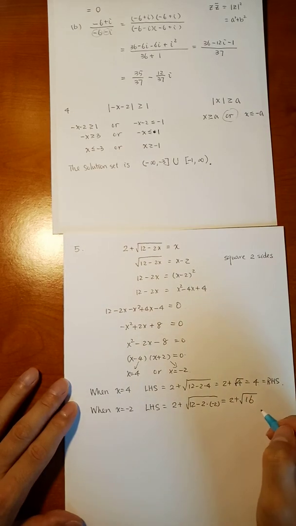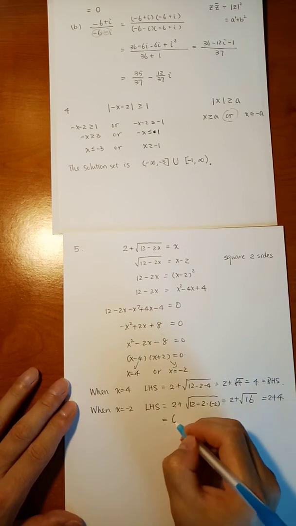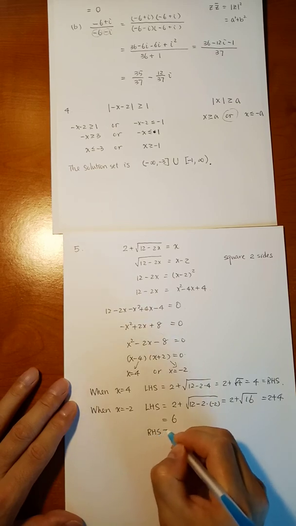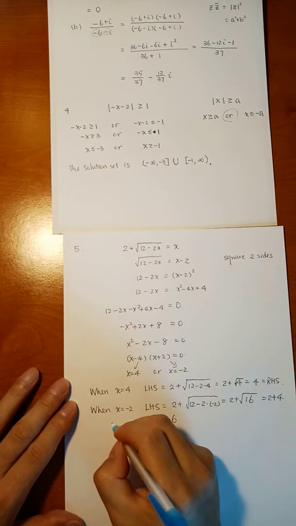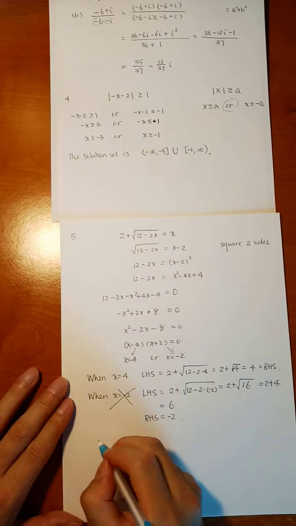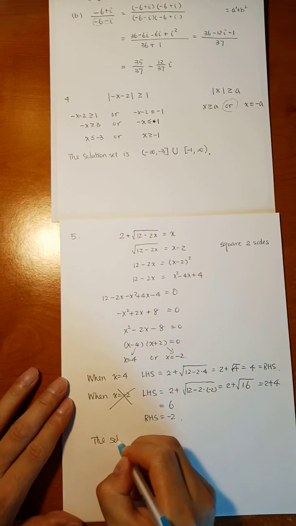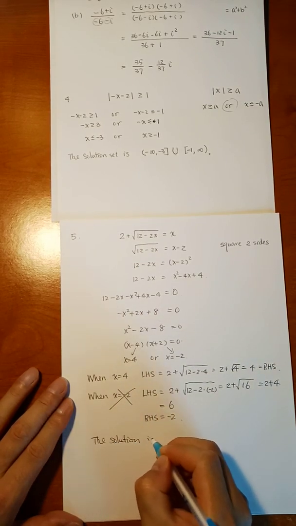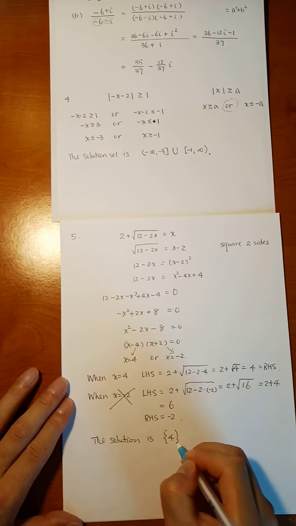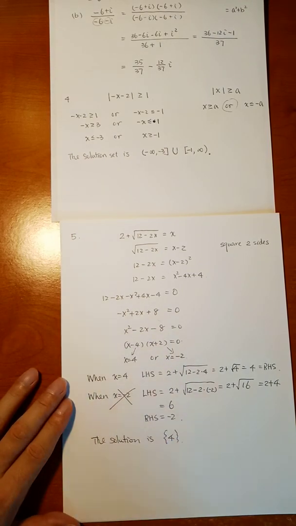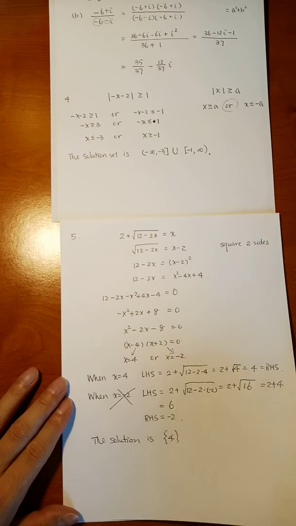It's plus 16. 12 plus 4 is 16. 2 plus square root of 16 is 2 plus what? 4 is 6. But the right hand side is negative 2. So this is not the answer. So the solution is just the 4. There's no negative 2. Negative 2 is not the solution.